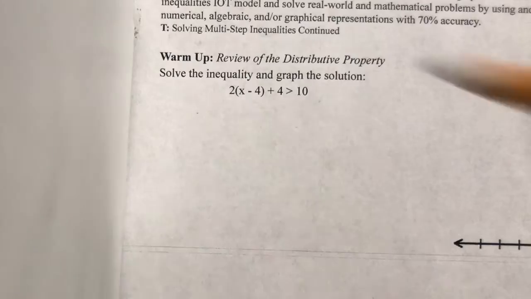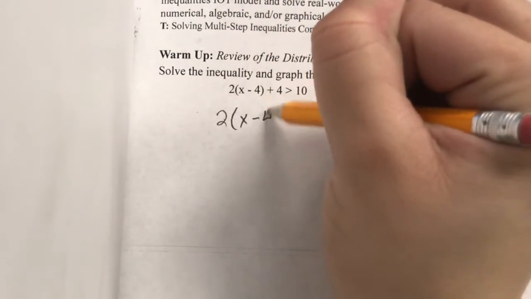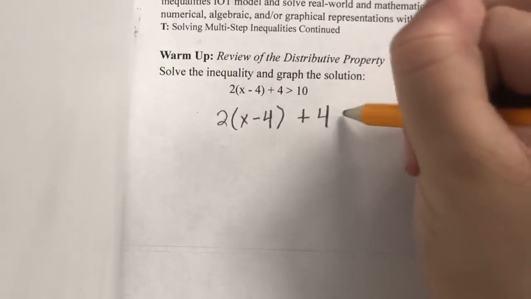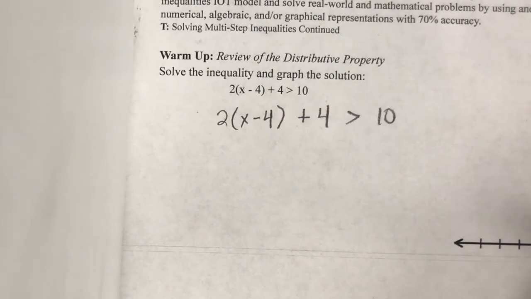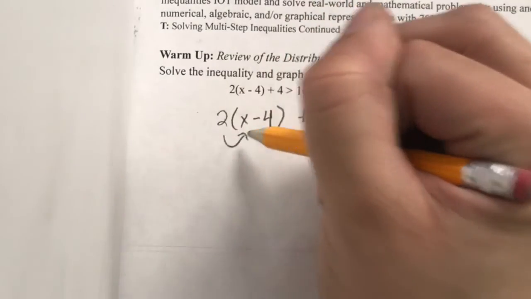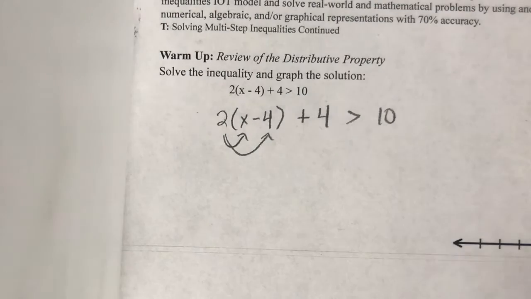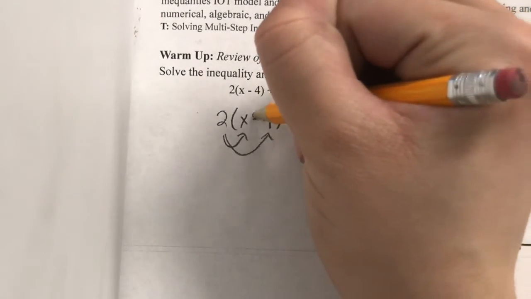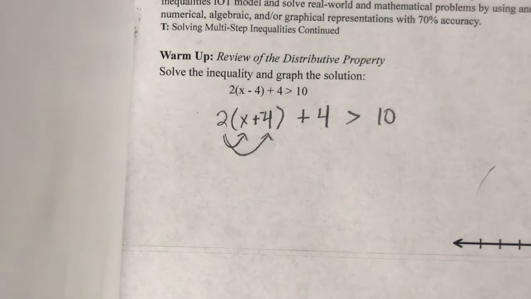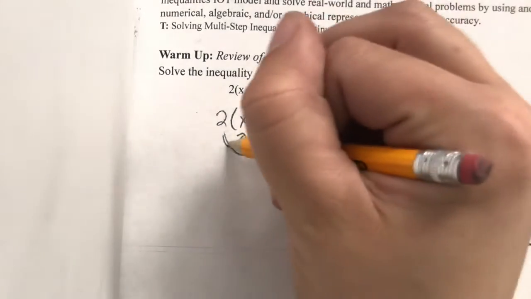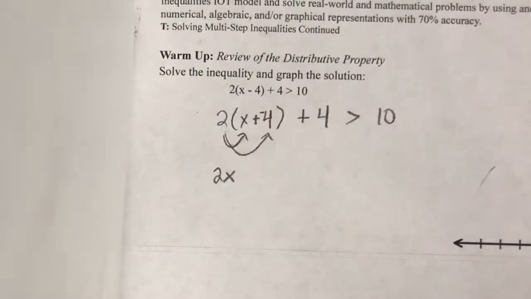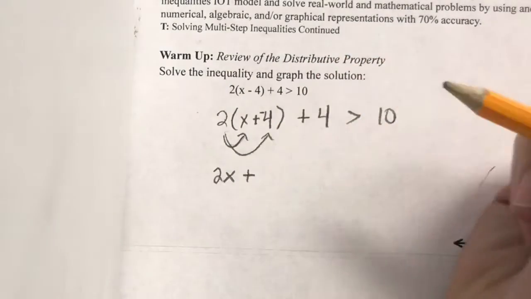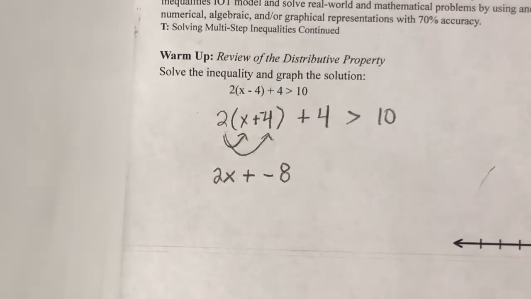Okay, so here I have 2 times x minus 4, that quantity plus 4 is greater than 10. So my first step, I'm going to distribute 2 to my x, and then 2 to my negative 4, right? So when I have x minus 4, I'm going to change that into adding a negative. Subtraction is the same as adding the opposite, and the opposite of positive 4 is negative 4. So then I'm going to distribute. I have 2 times x, which is just 2x, and 2 times negative 4. 2 times negative 4 is negative 8.